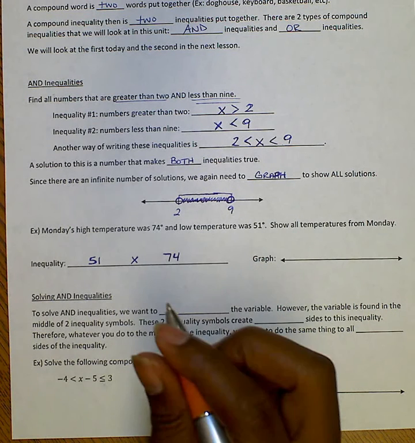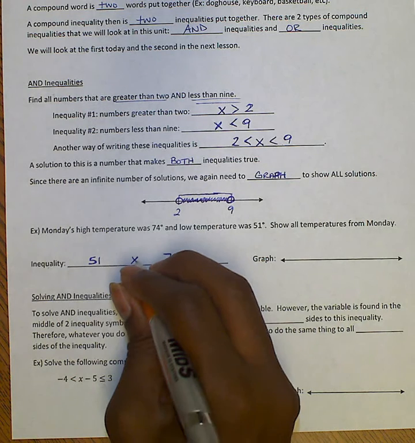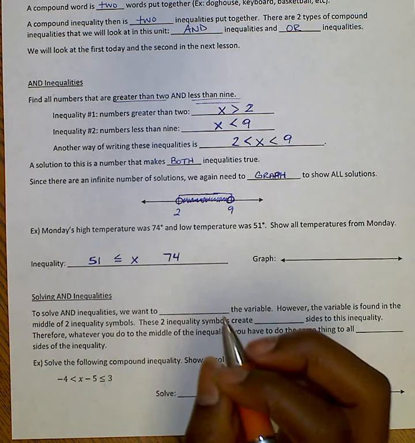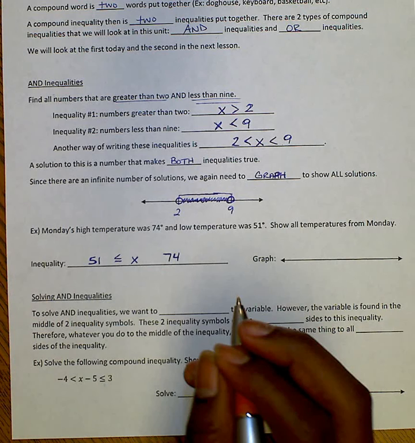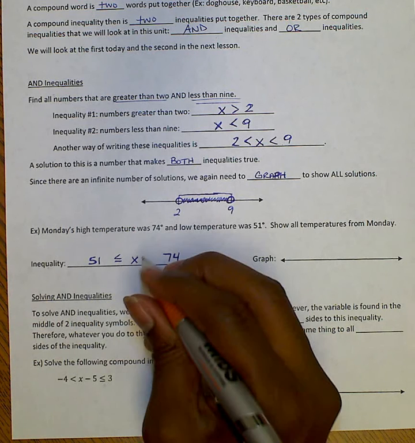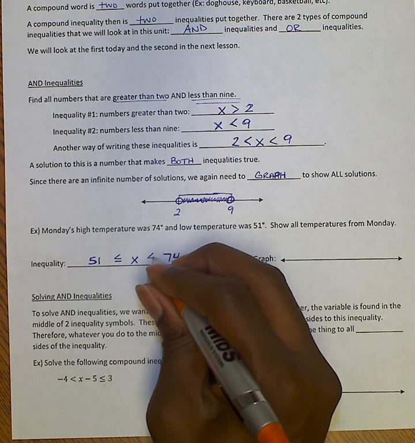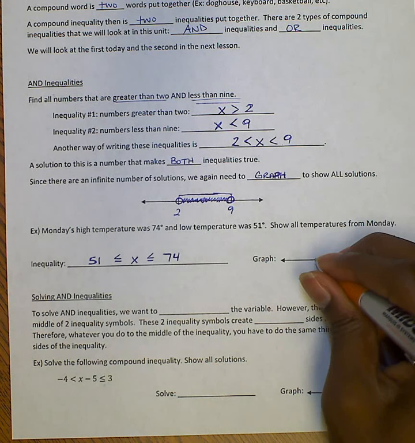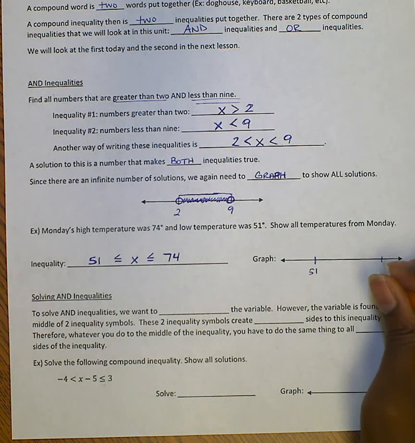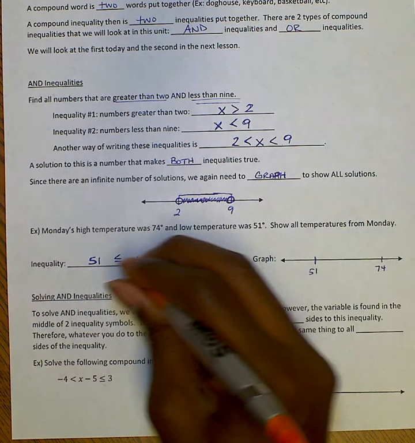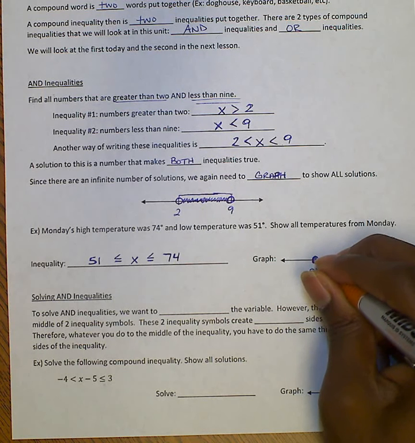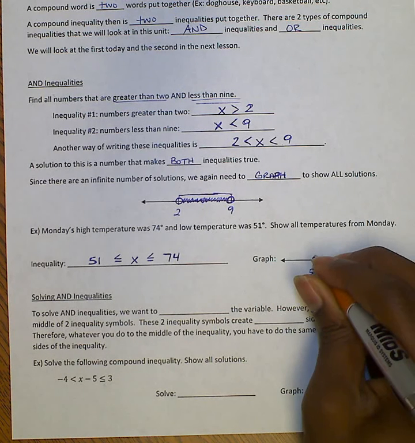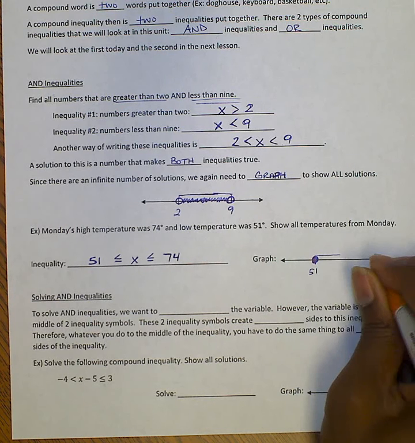So we'll say the temperatures were greater than or equal to 51. Remember, since 51 was the low, it was 51 at a time. And it was less than or equal to 74. Okay, so I have my 51 low, I have my 74 high. These are both or equal to, so I close the circles.